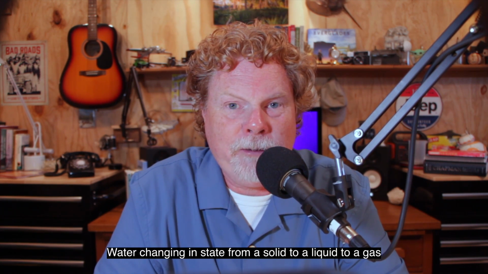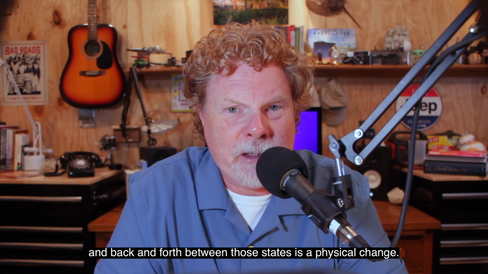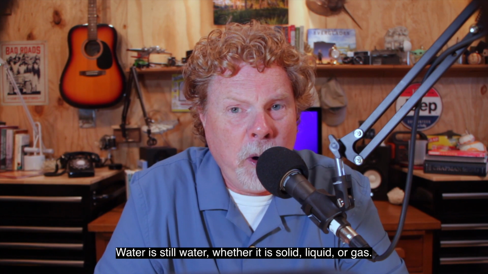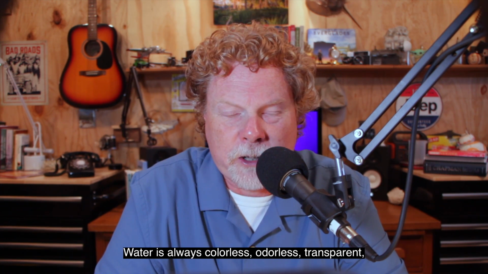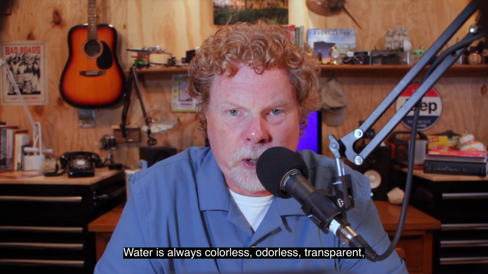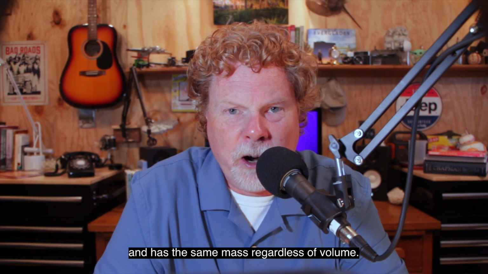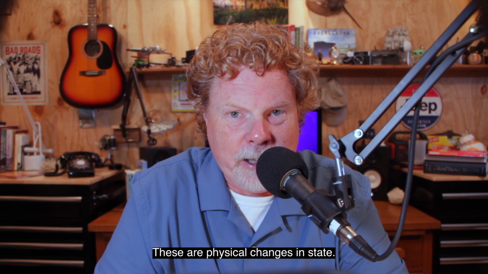Water changing in state from a solid to a liquid to a gas, and back and forth between those states, is a physical change. Water is still water, whether it's a solid, a liquid, or a gas. Water is always colorless, odorless, transparent, and has the same mass regardless of volume. These are the physical changes in state.